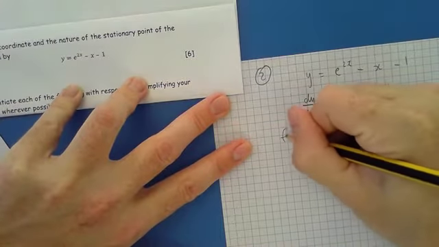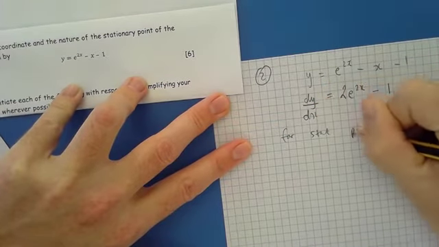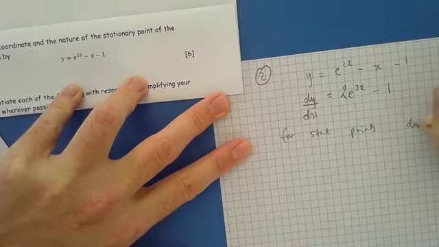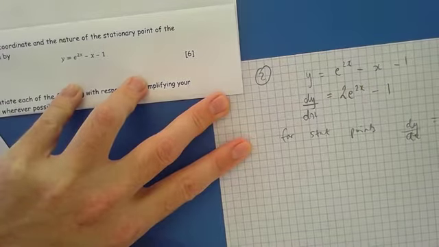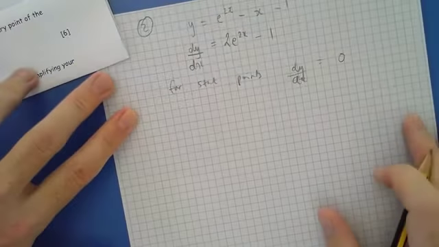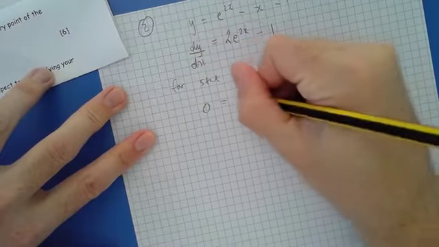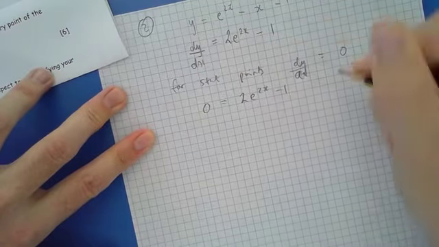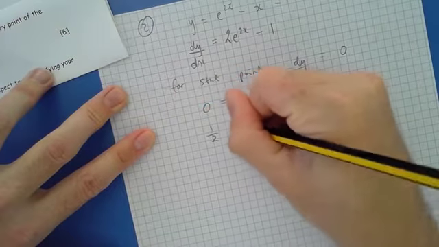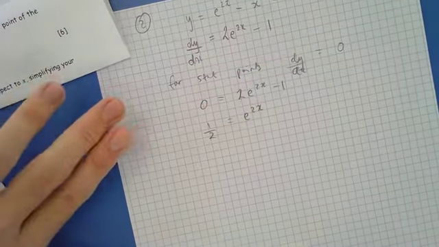Okay. Now, for stationary points, what you should remember is that dy/dx is going to equal 0. So I can put 0 is equal to e to the 2x minus 1. I'm now going to solve that as an equation to get a half is equal to e to the 2x.